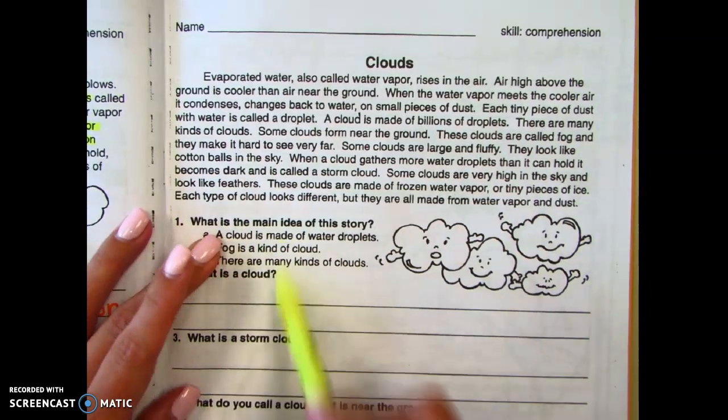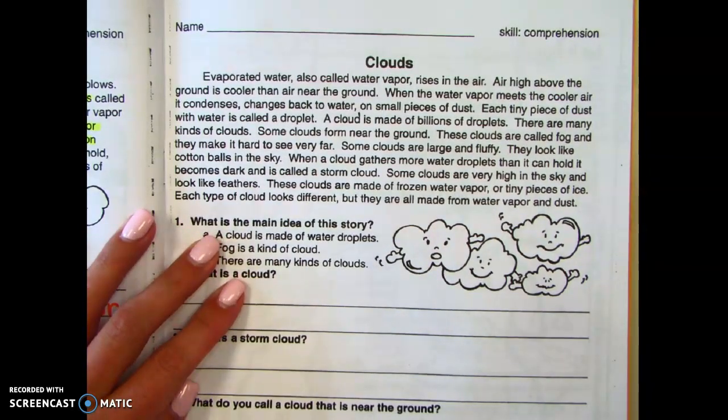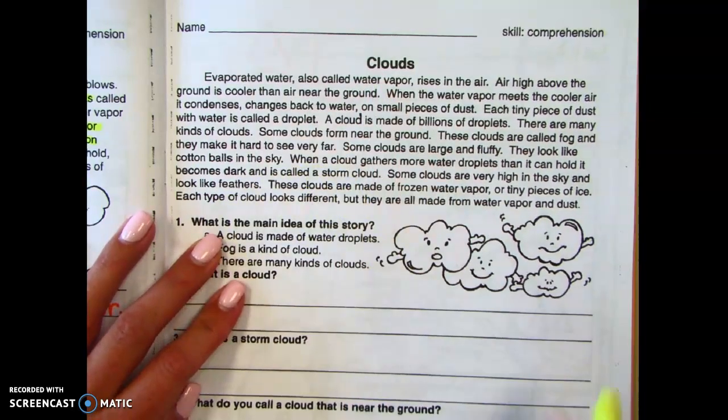then we're going to read all of the questions to make sure that we're able to go back into the text and find text evidence to support our answer. So here we go, clouds.